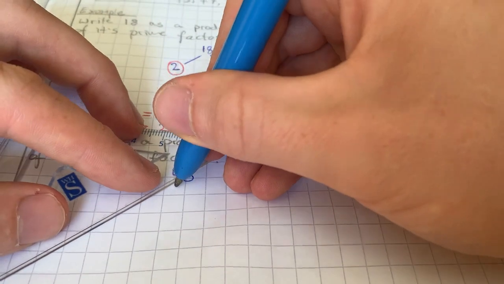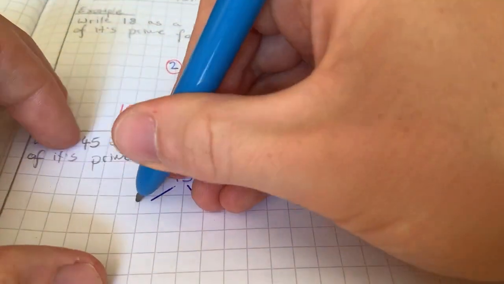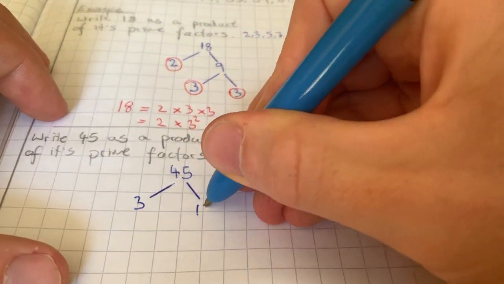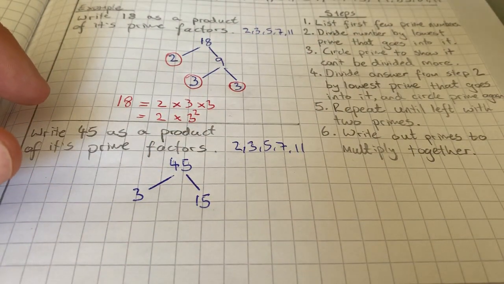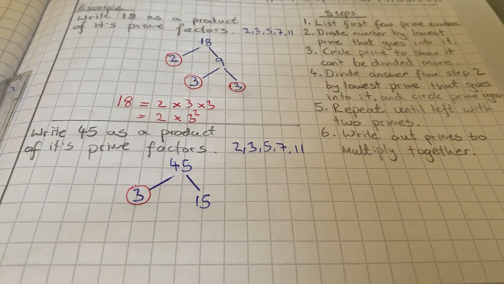So 45, you write it out into your tree. 45 divided by 3 is 15. Now that's a prime number, so we have to circle it. So we know we've got a prime number there.